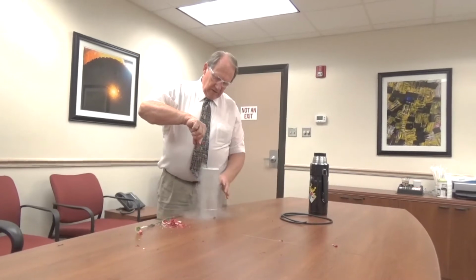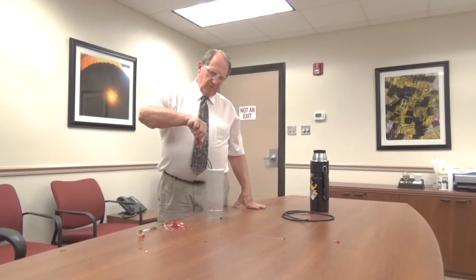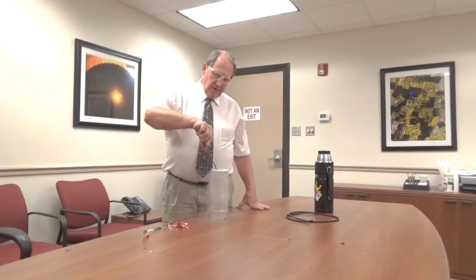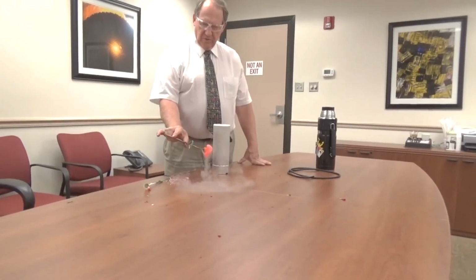Okay, let's get it nice and submerged. And you remember how big the balloon was before I put it in there. So let's see what happens now. Look how small that balloon is.